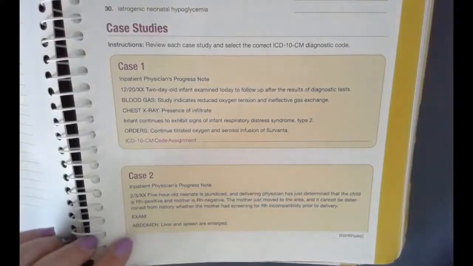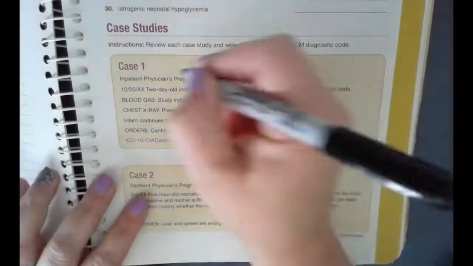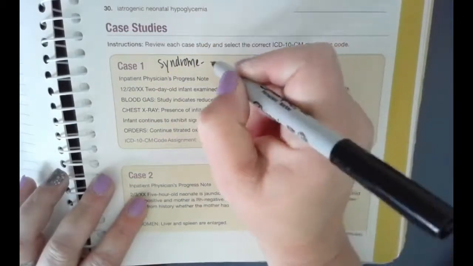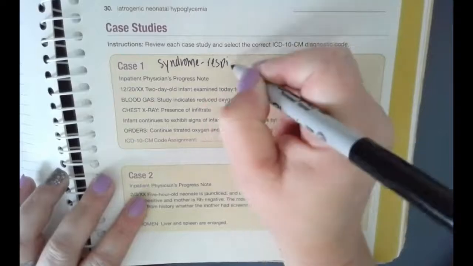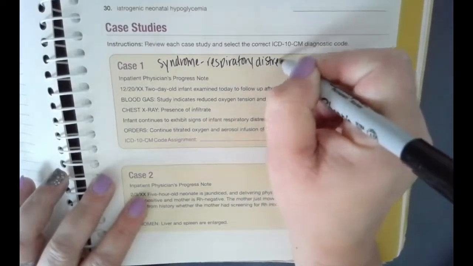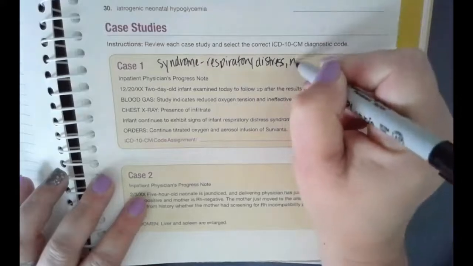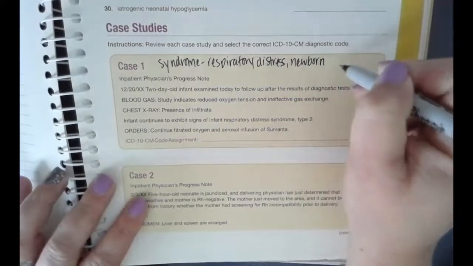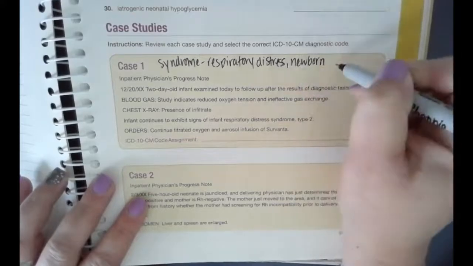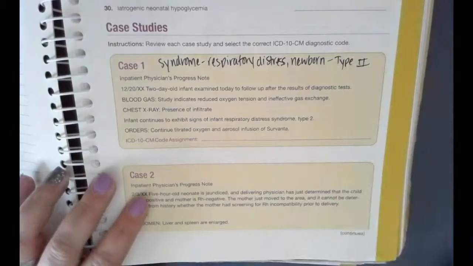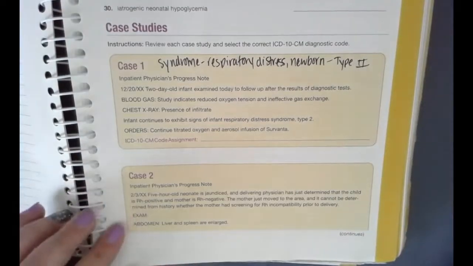So we're going to look up syndrome. And then respiratory distress. Newborn. Poor guy. And then type 2. So that's your code for case 1.